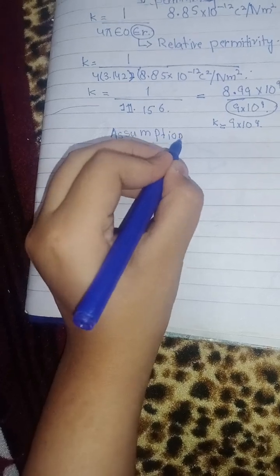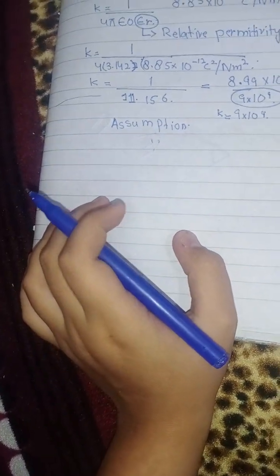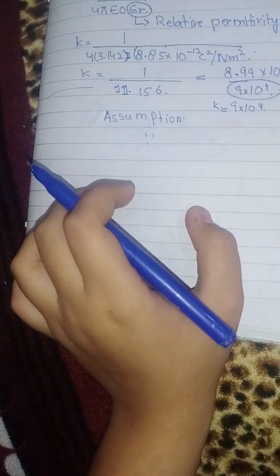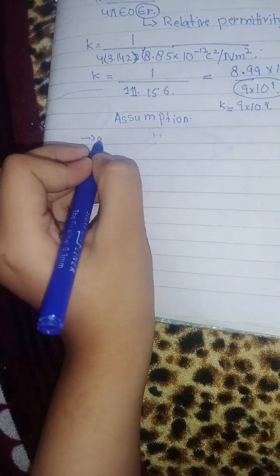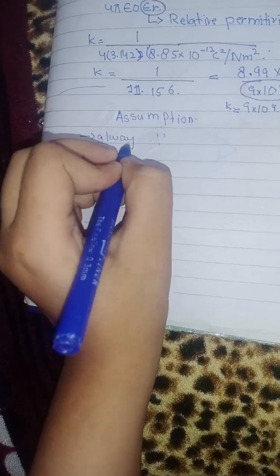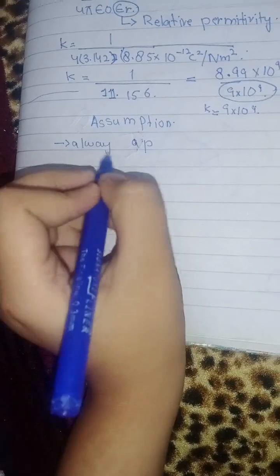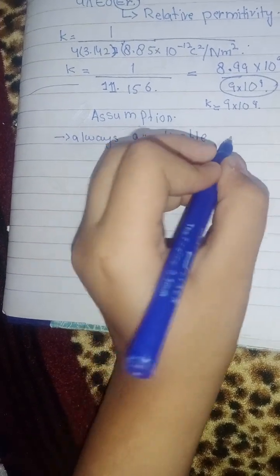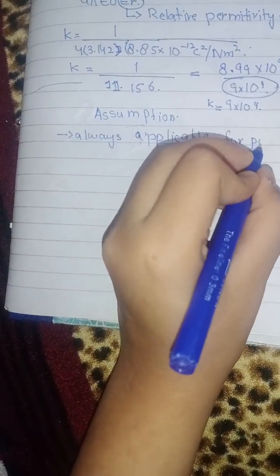Assumptions of Coulomb's law. First, Coulomb's law is always applicable for point charges. Now you might be thinking, what is a point charge?